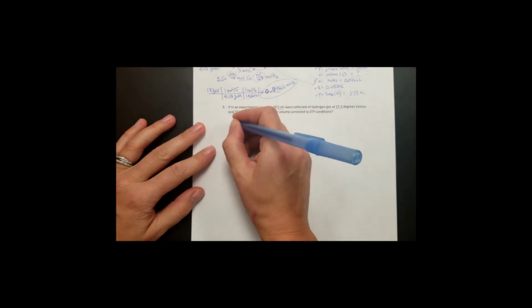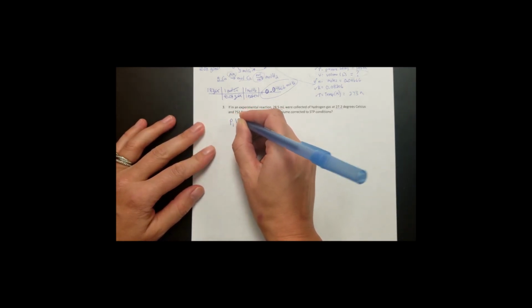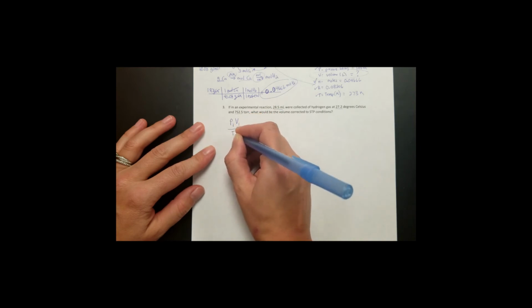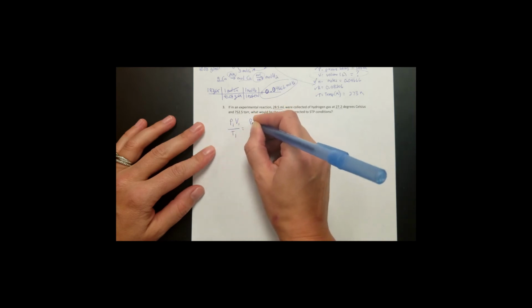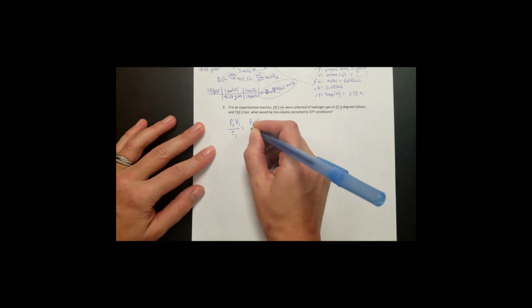So when you have to do a corrected volume, you're going to be using the combined gas law. And there is an equation sheet in the supplemental material folder that has these equations for you. So the combined gas law is P1V1 over T1 is equal to P2V2 over T2. So how do I know that that's the equation I'm going to be using?